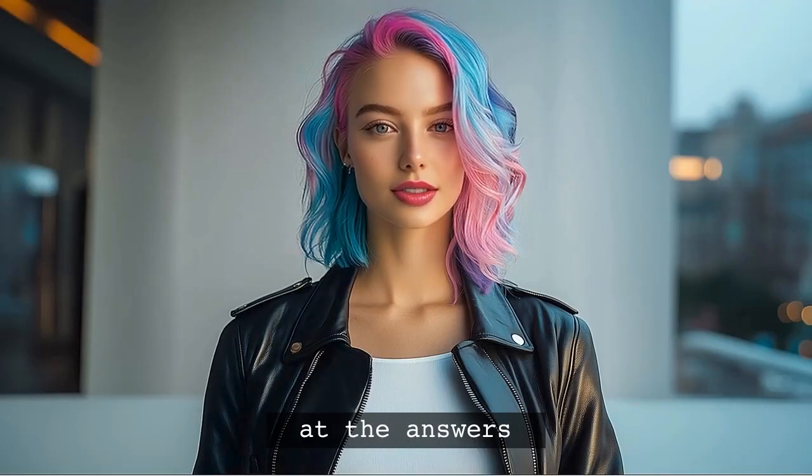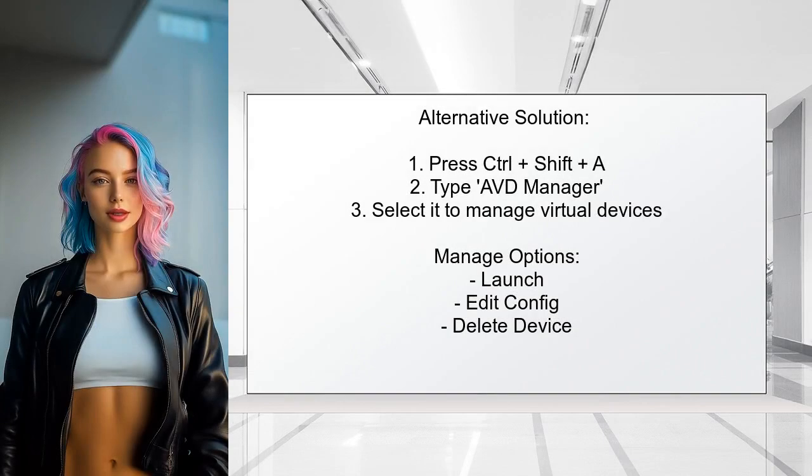Now, let's look at the answers provided by other users. An alternative solution from another user suggests using the shortcut Ctrl+Shift+A. This opens a search bar where you can type AVD Manager and select it. From there, you can manage your virtual devices, including launching, editing configurations, and deleting devices.